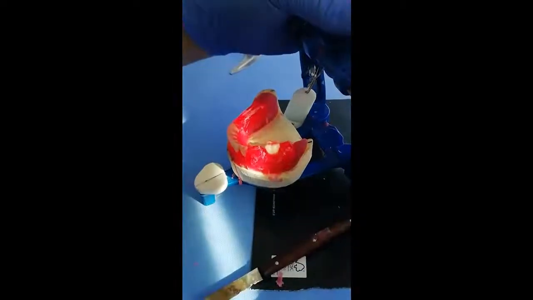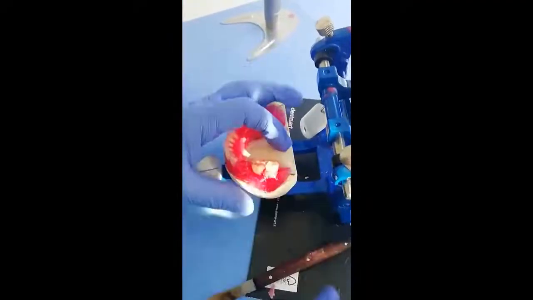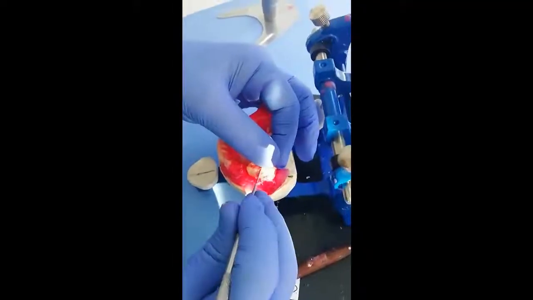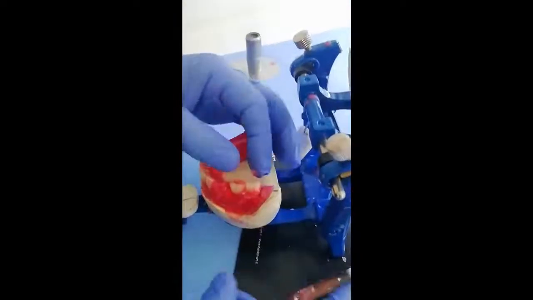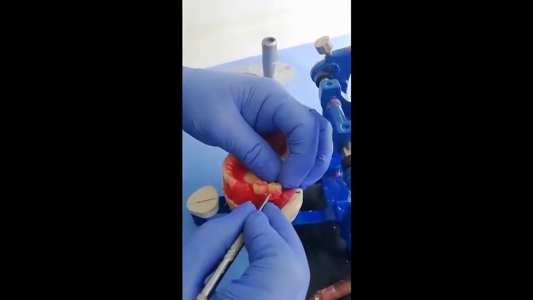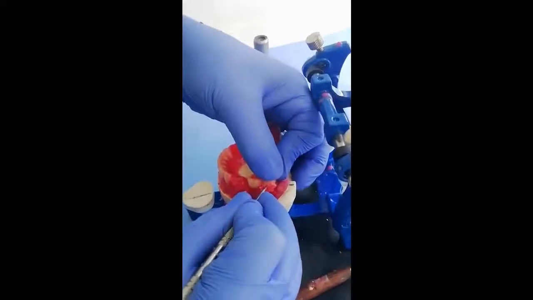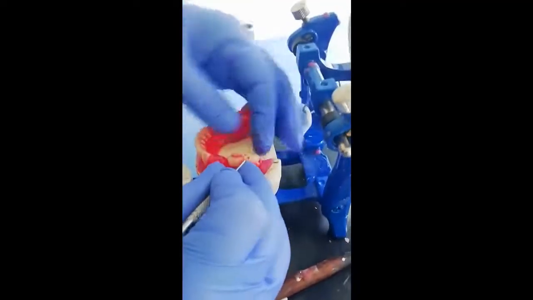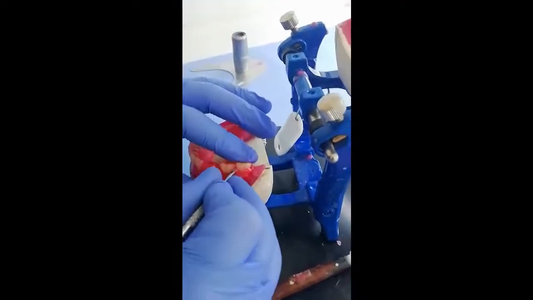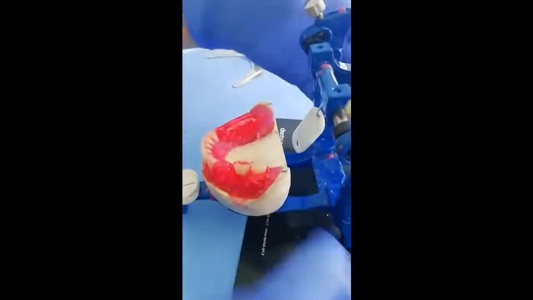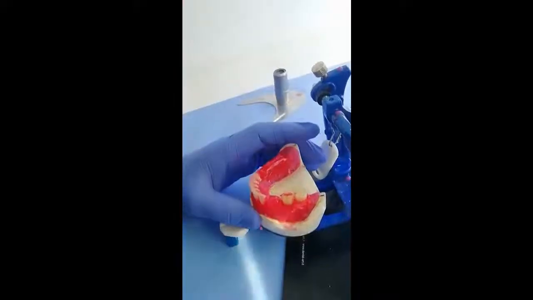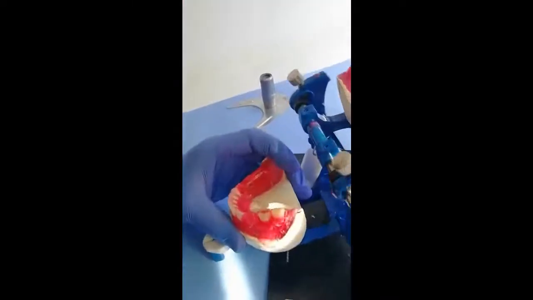Now setting the second molar, we don't need to put it in the same way. We just soften the wax posterior to the first molar and we press it in place, to be at the same level almost. Then we check its relation with the opposing. I think we need to press this molar slightly more.